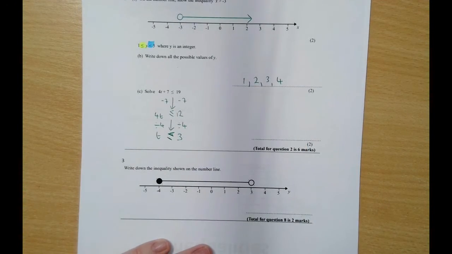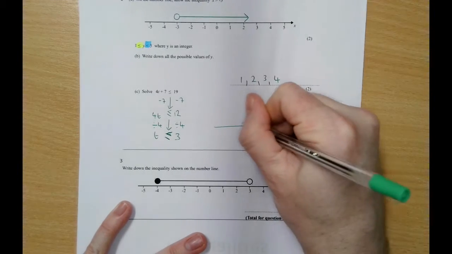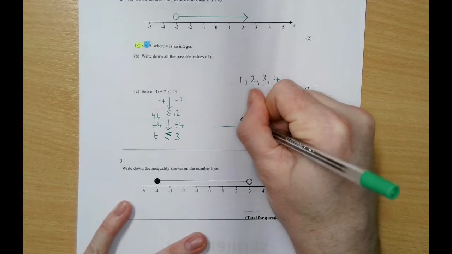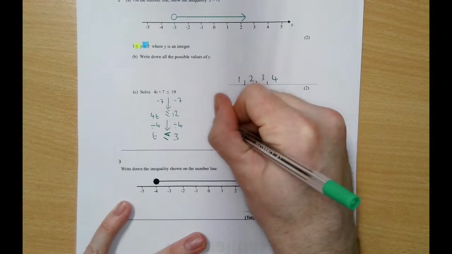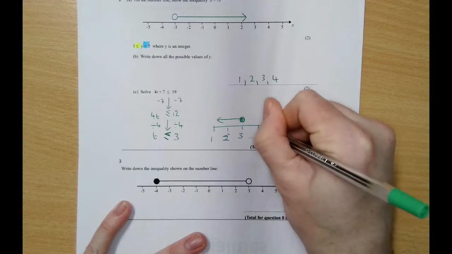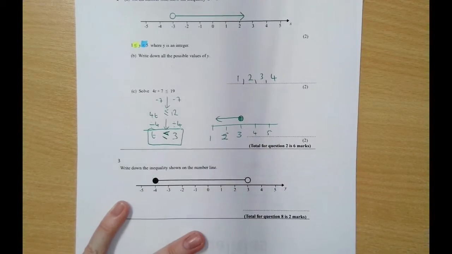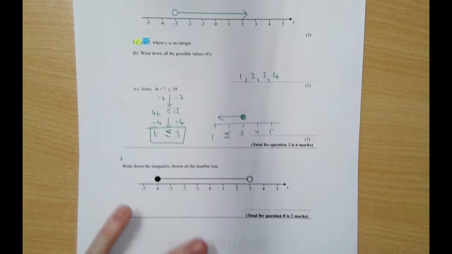You may get asked to put that onto a number line. If you did, there's your number line, there's 3, circle here, fill it in because it had less than or equal to, and then point down there. Give some examples of numbers, that should just say 2 and 1, and here 4 and 5. You didn't need to do that, but you could get asked to do it. That's what you need for the marks.